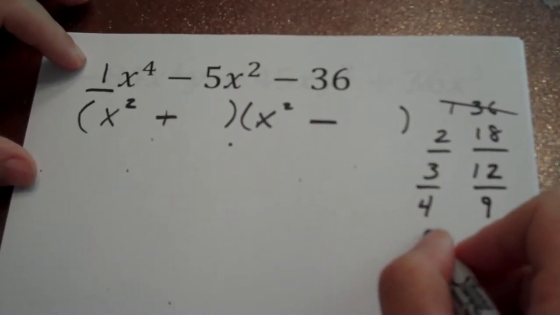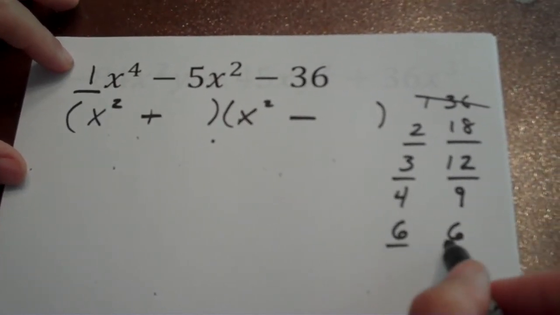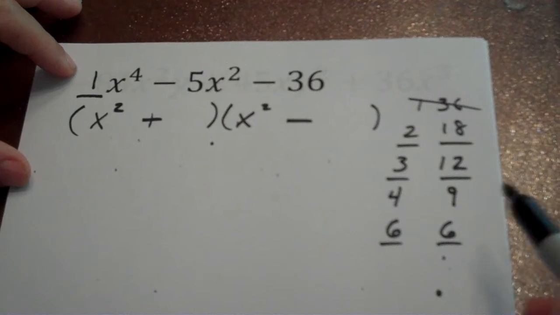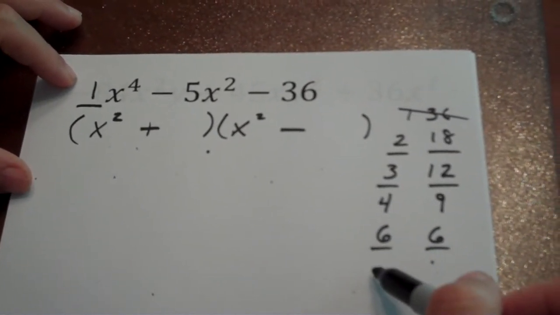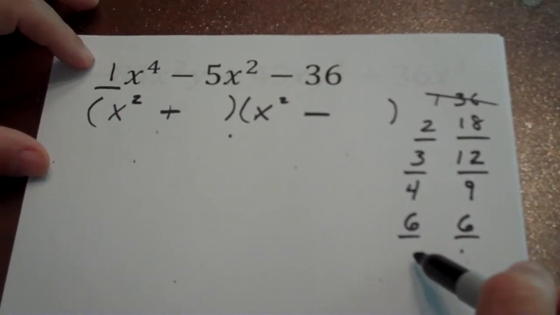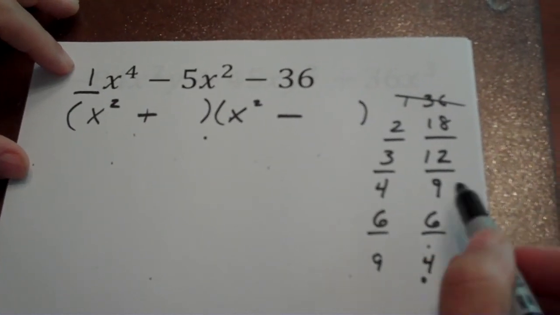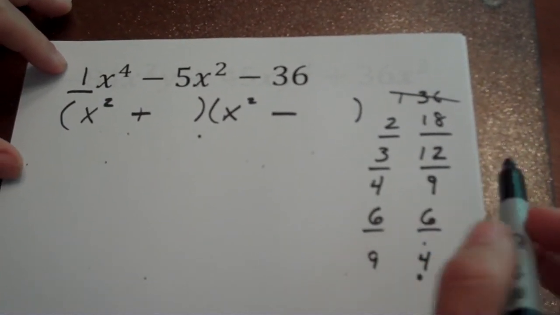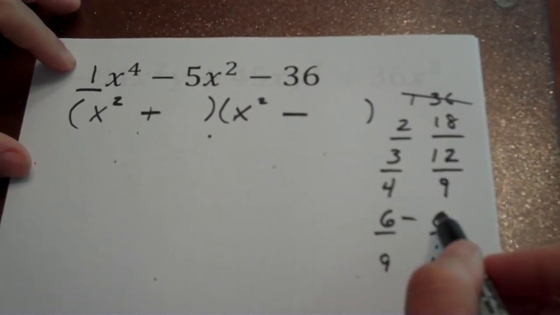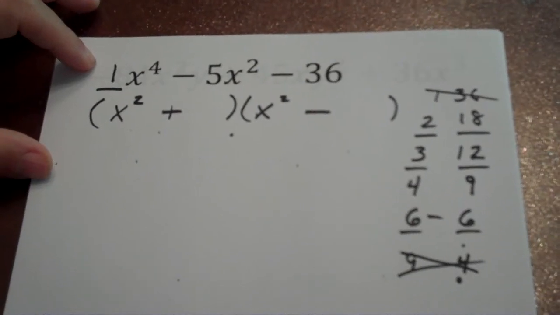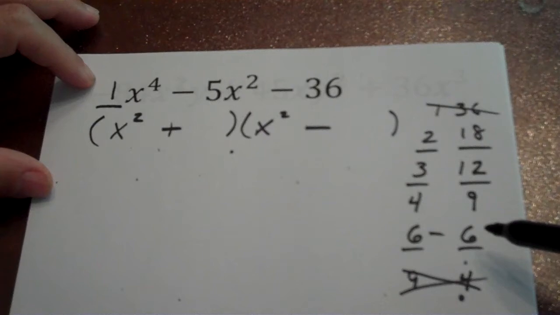5 does not divide into it, but 6 does. That's the last possibility because there are no numbers left between these two. If I were to ask you the next biggest number that would go into 36 after 6, that number would be 7. 7 won't work, 8 won't work, but 9 would. But 9 and 4 would just be the reverse of what I had here. So when these numbers meet, when you've tried everything up to that point, there are no other possibilities. So there are really only 4 possibilities that I have to try here.